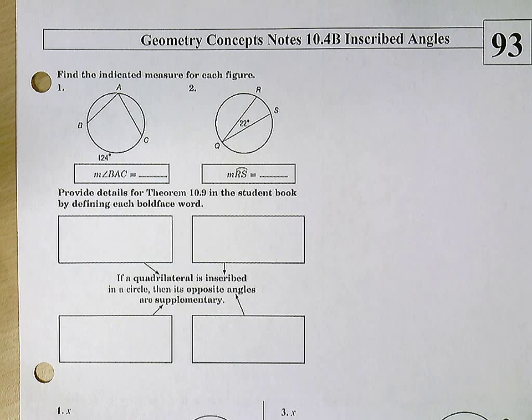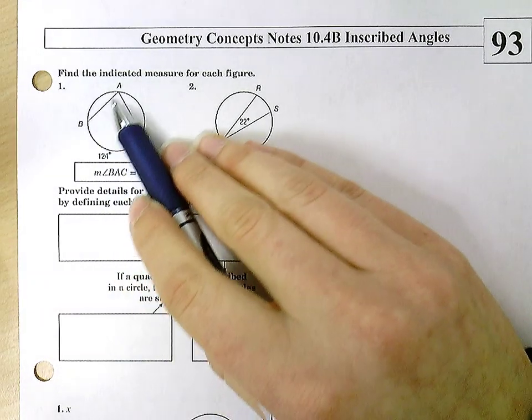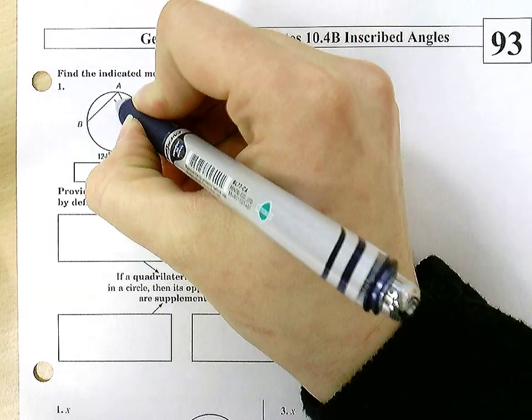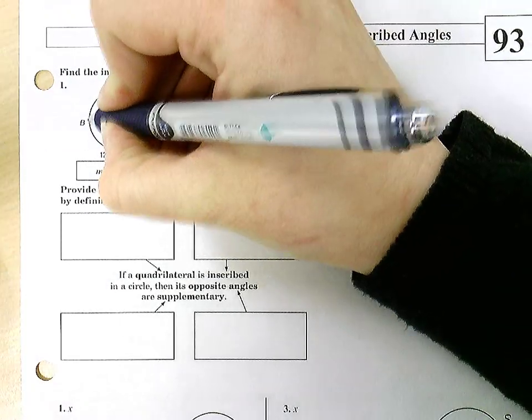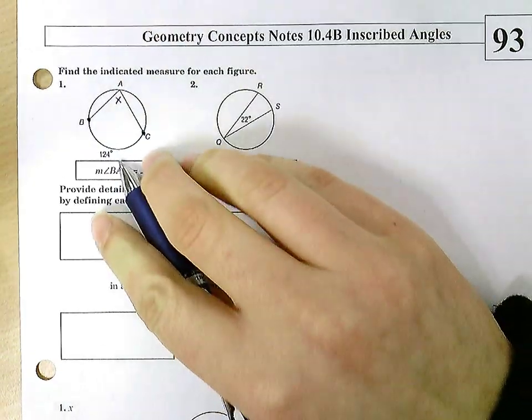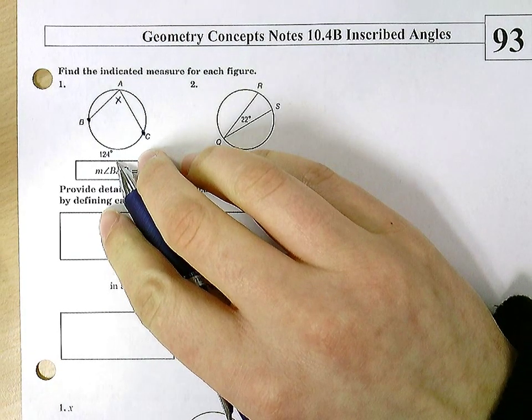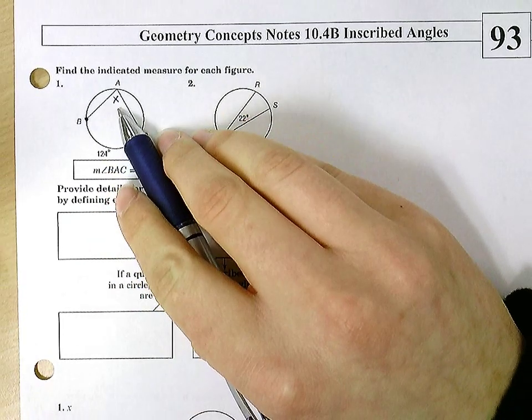So we want to find the indicated measure for each of those circles. So for number 1, we're looking for the measure of angle BAC. Okay, so angle BAC, that's this angle right here. Right? Well, that angle intercepts this arc from B to C, which is 124. Okay, so what can I do with that 124 to find this angle?